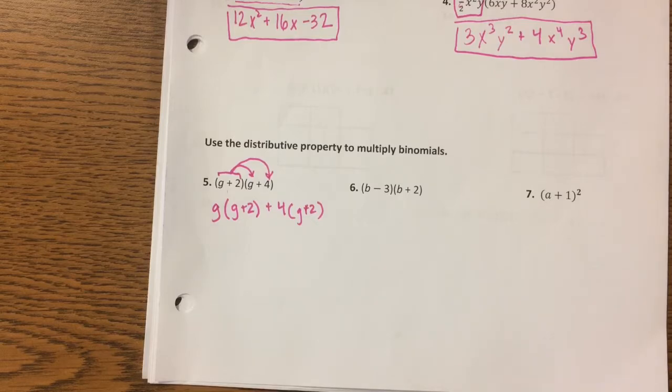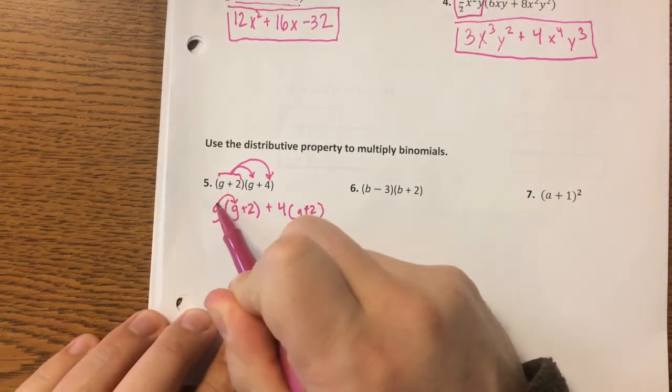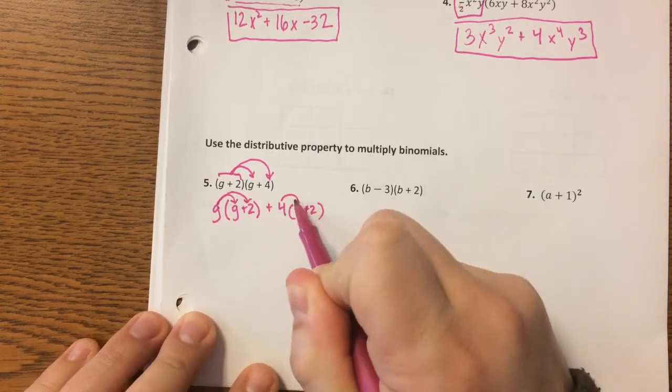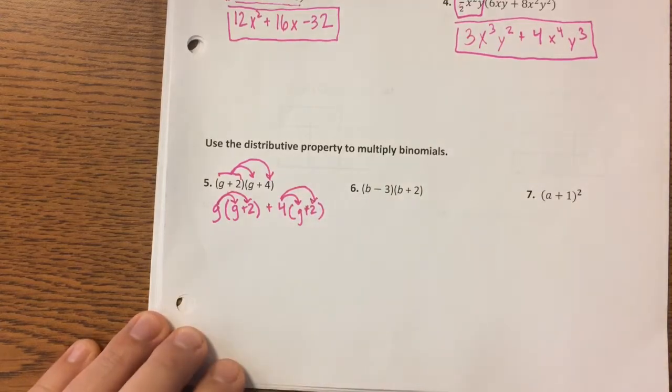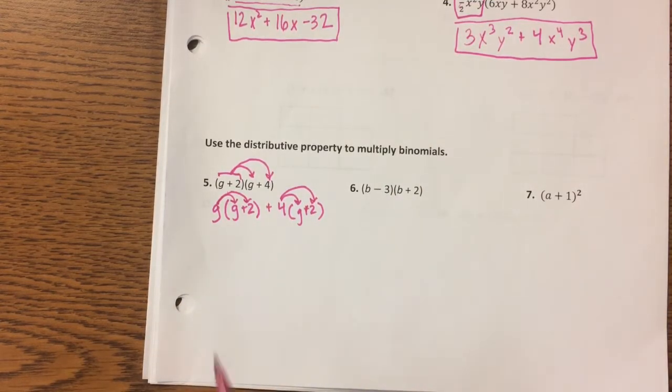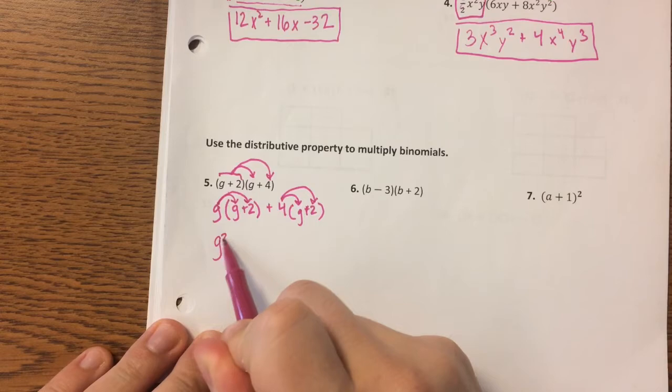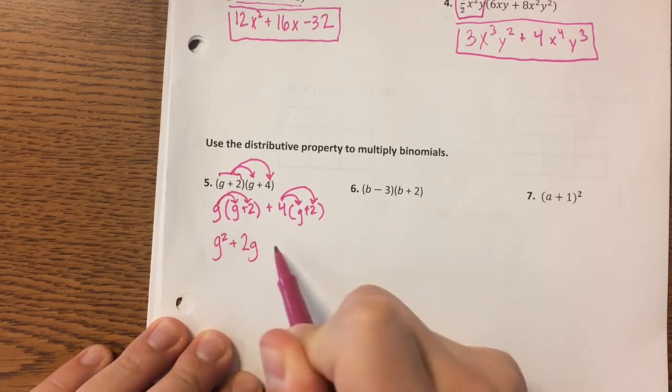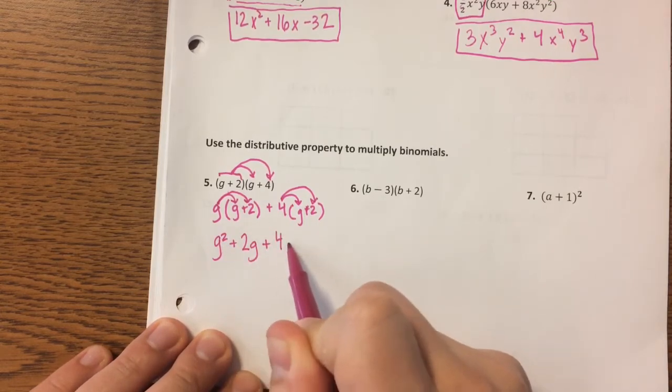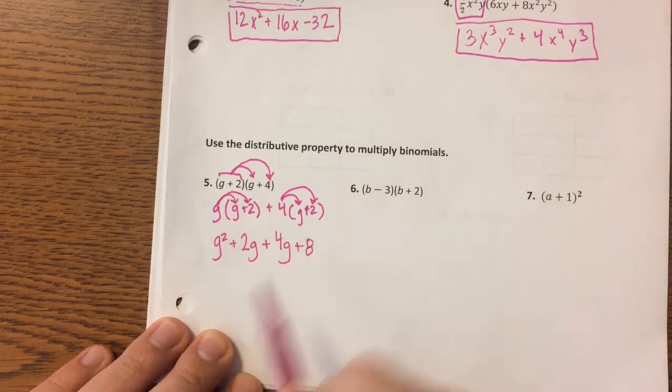So once you get that first distribution set up, you can see that we're going to have to distribute again. So we're going to distribute this g and this 4 to get g squared plus 2g plus 4g plus 8.